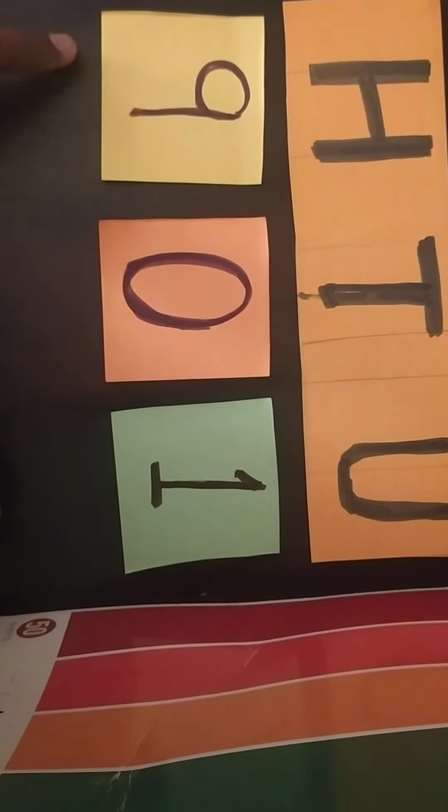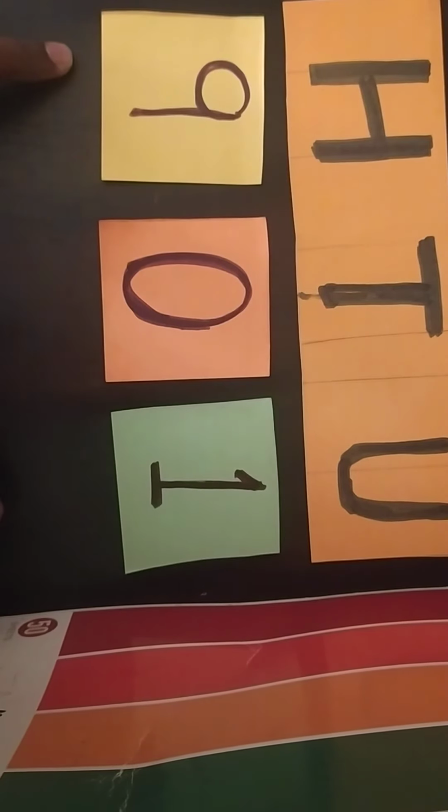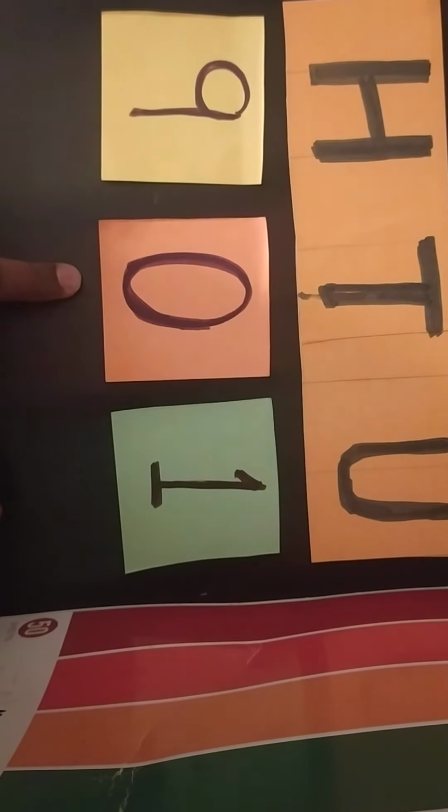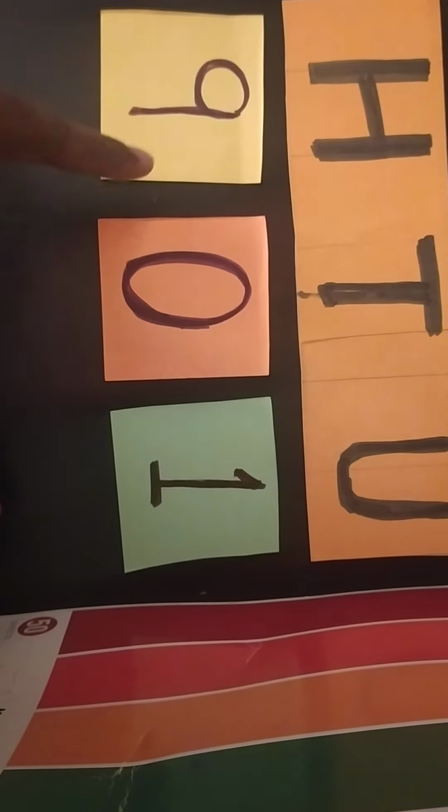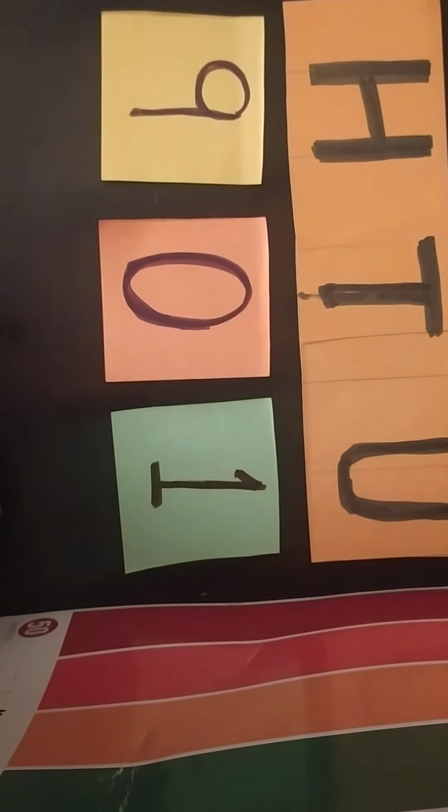0 will not come to the hundreds place because we cannot start a number with 0, as I have told you before. So whenever there is a 0, you will get 4 numbers, 4 3-digit numbers. With any other numbers, you will get 6 different numbers.